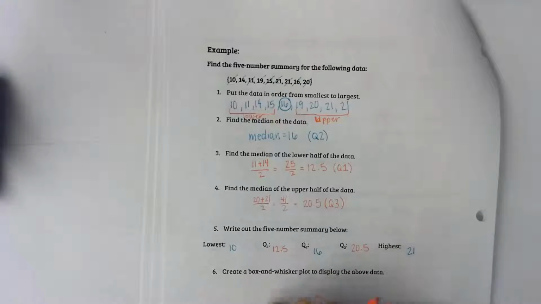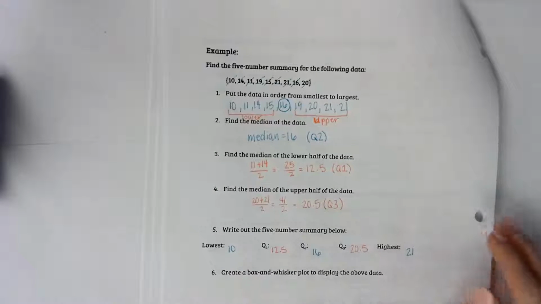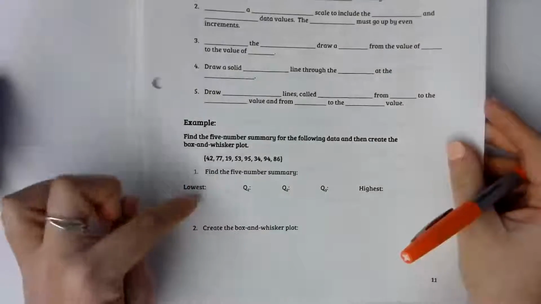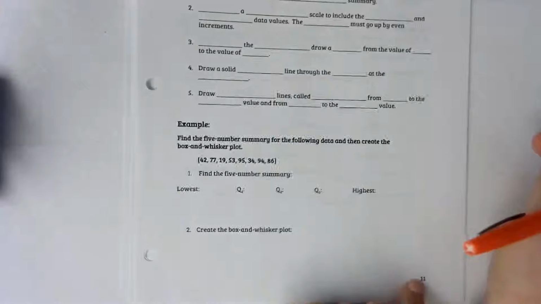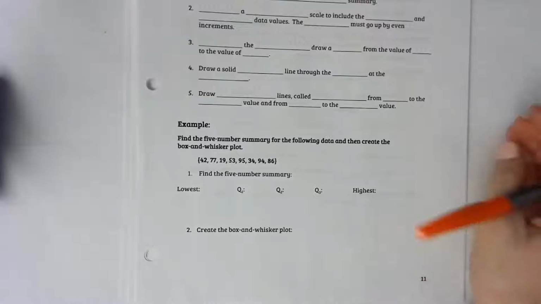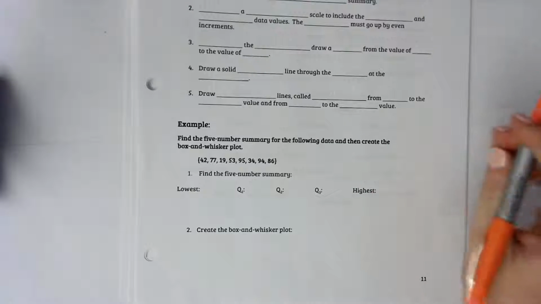Okay, we'll talk about how to make the box and whisker plot in the next video, but I want you to go ahead and find your 5-number summary for this one here on page 11. Let me know if you've got any questions, and I'll see you in the next video.